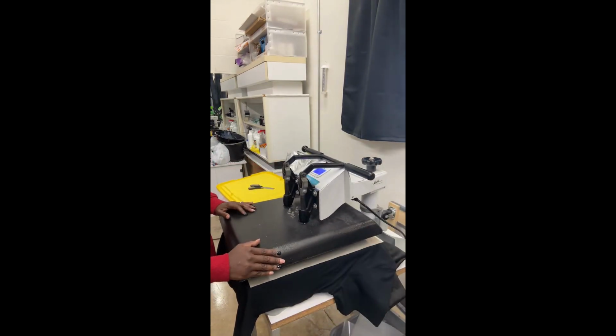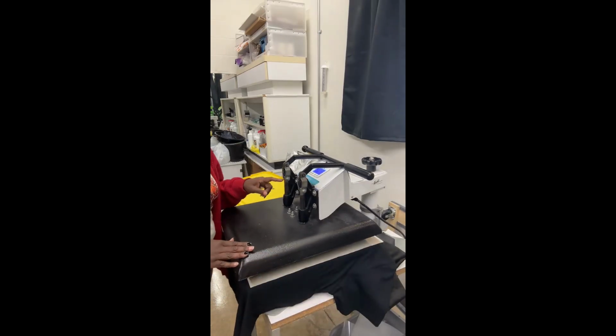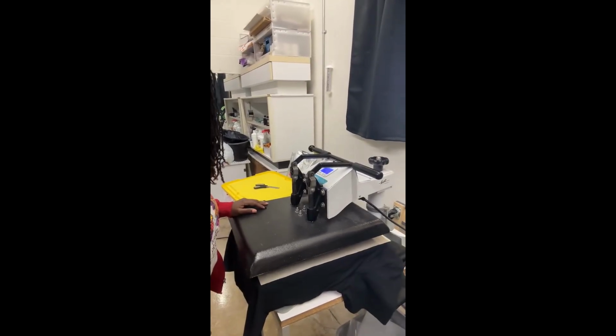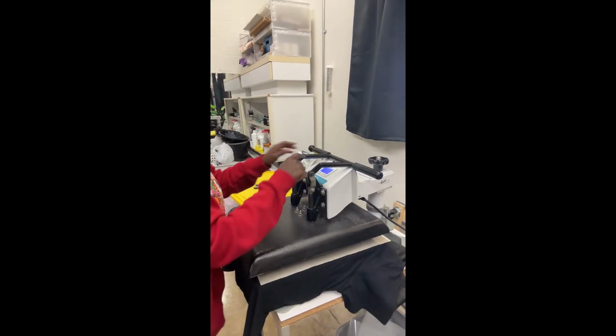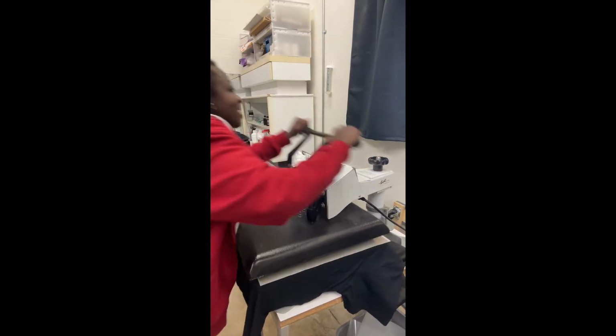So what temperature do y'all press at? So we press at 300. It's at 302. We do 285. If you go like 320, 350, if you're used to vinyl, it'll make the print more rigid. So you'll get a less soft print with higher temperature. But 285 to 300, that's okay. So we're going to do it for 15 seconds with heavy pressure.